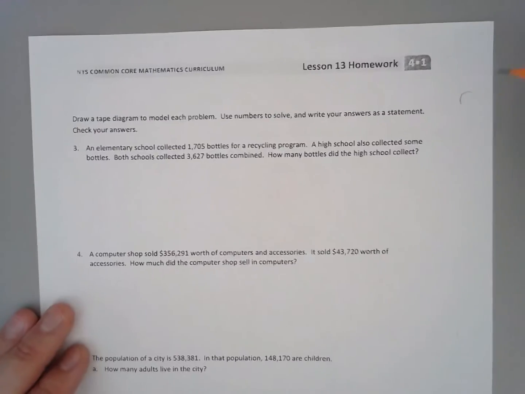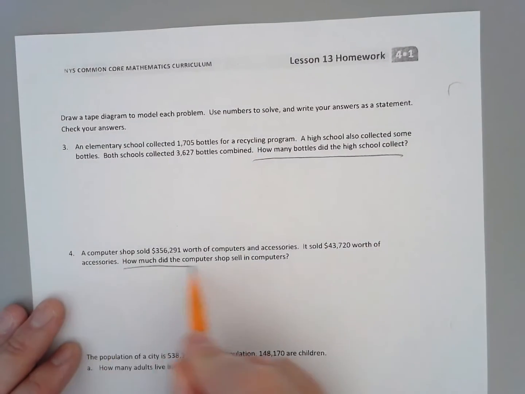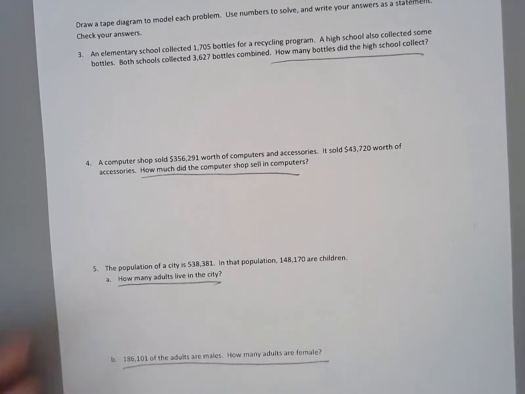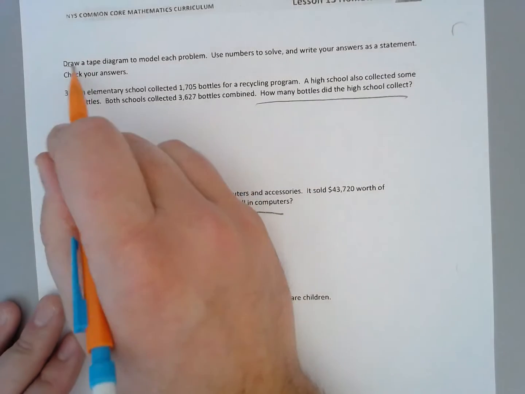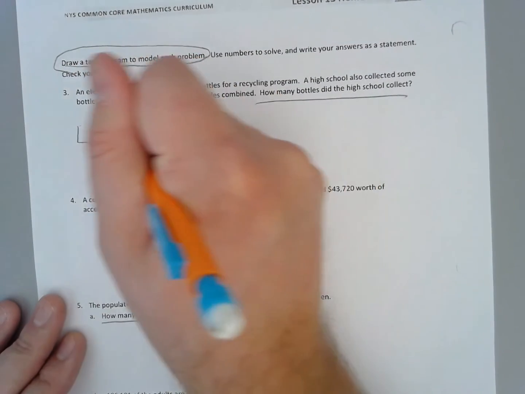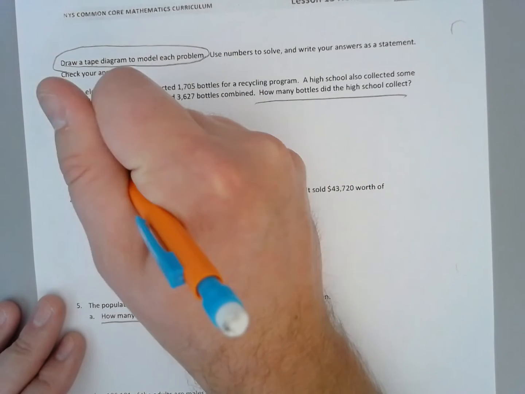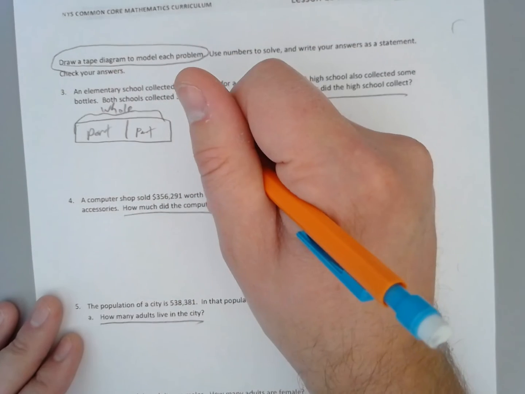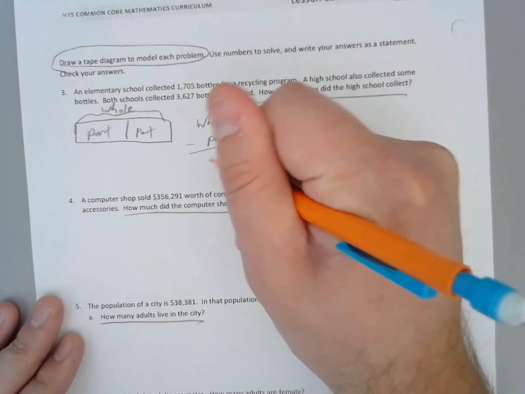And then again on the back is just word problems, so they just need to remember to answer the question. They're not trying to fool them here. How many live in the city? Okay, so the important thing is that they answer the question. And draw a tape diagram as well. So that will be in these ones, we're subtracting, so we're starting with our whole. And we have a part and a part. So we're taking our whole and subtracting a part to get the other part.